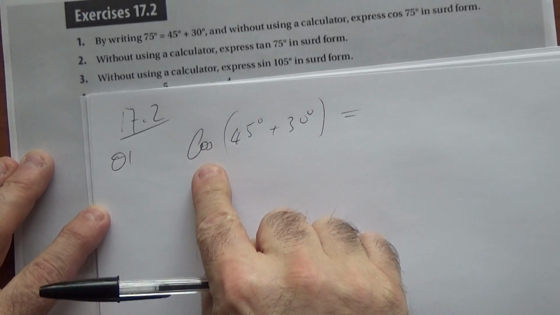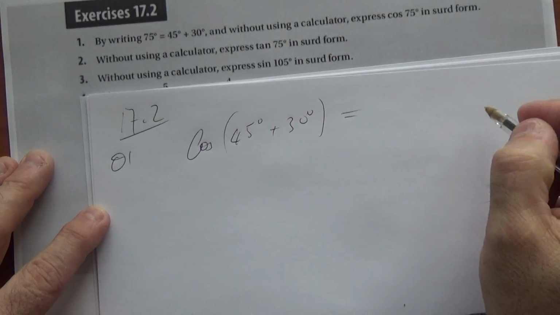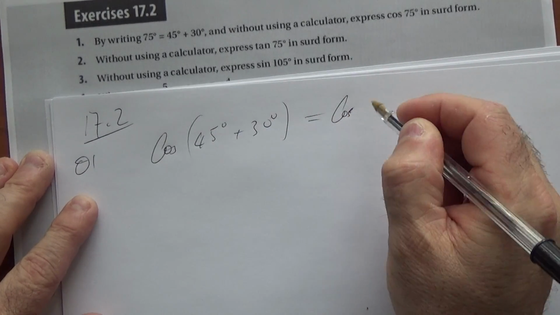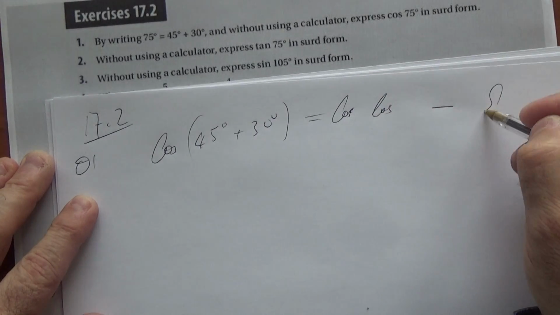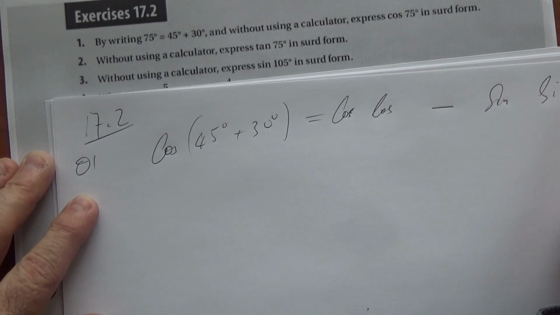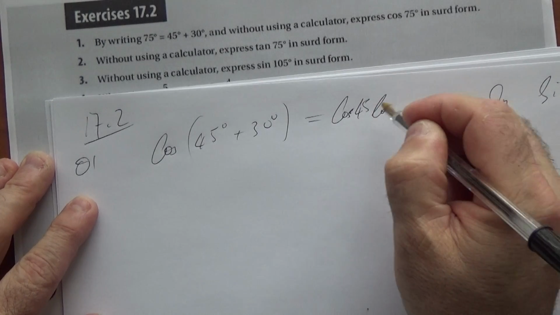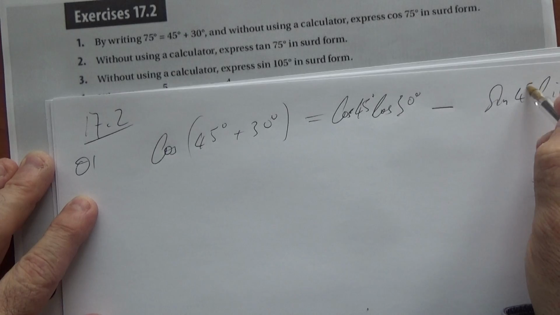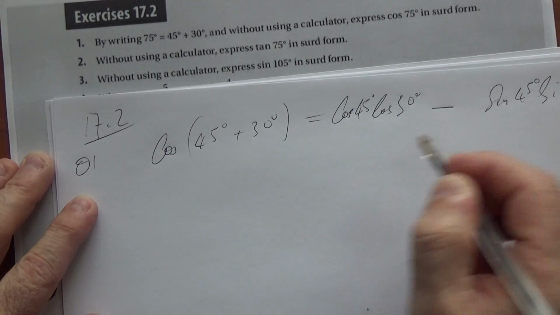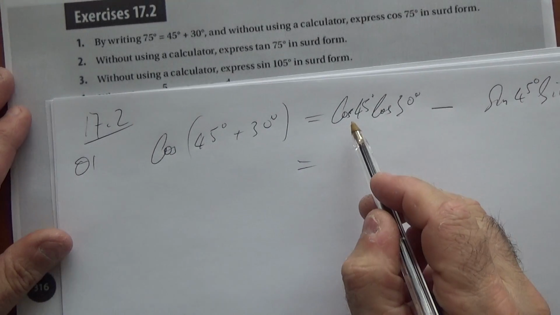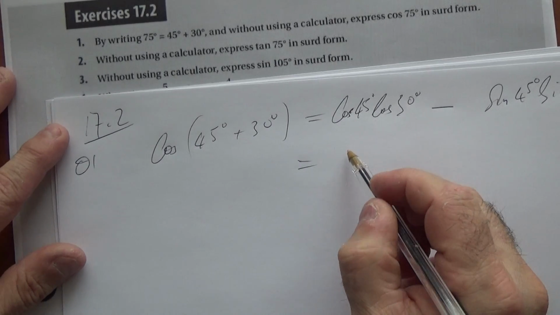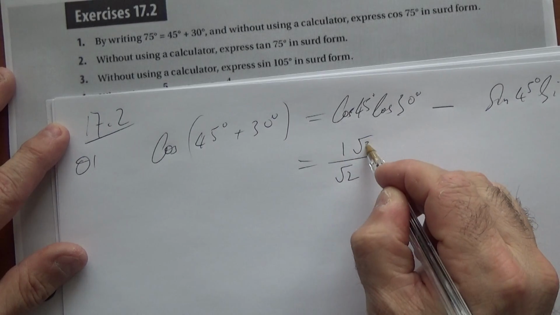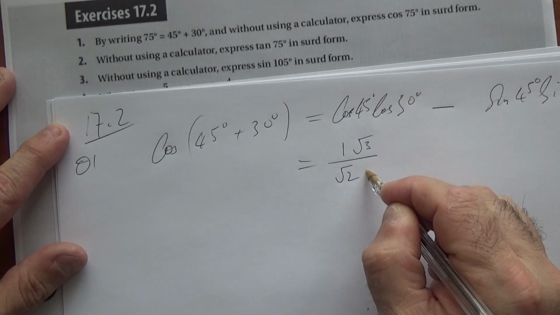Now it's a cos of a sum. The sum plus produces a minus. A cos produces a sinusoidal pattern of cosine, cosine, sine, sine. And the angles get dropped in as 45, 30, 45 degrees, 30 degrees. Moving on from there, we've got cos of 45 is 1 over root 2, and the cos of 30 is root 3 over 2.